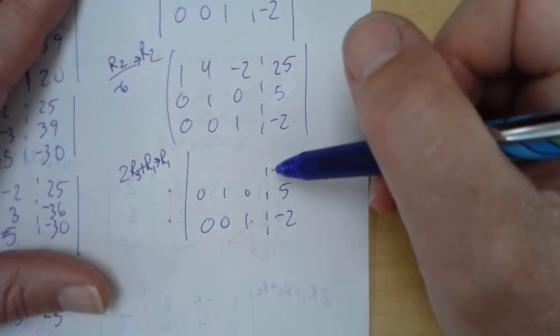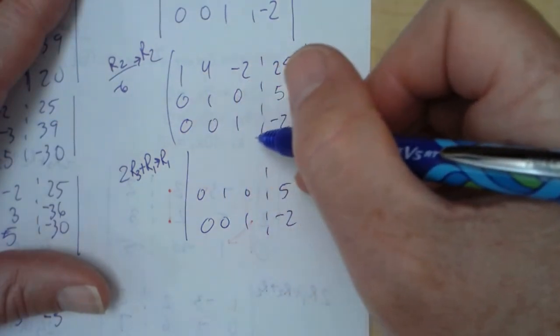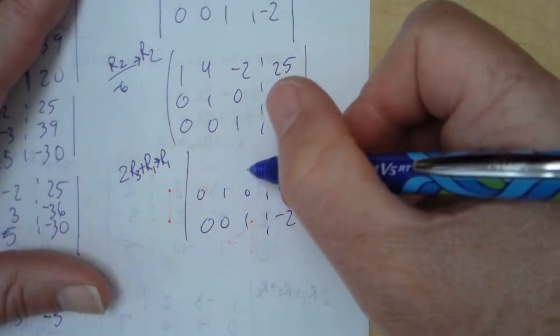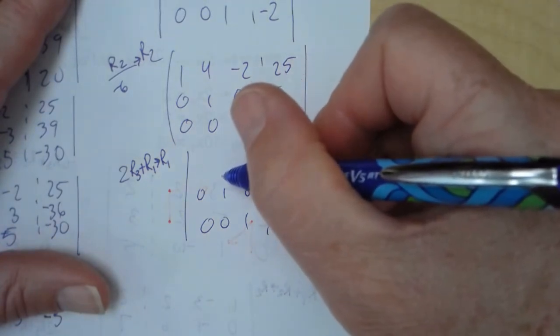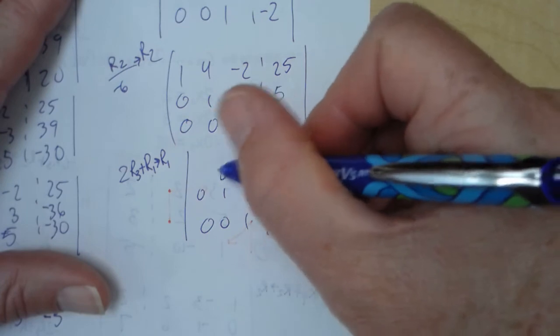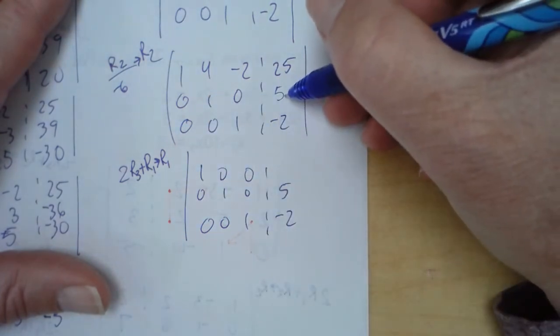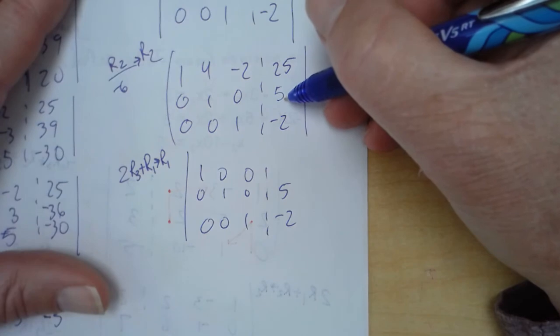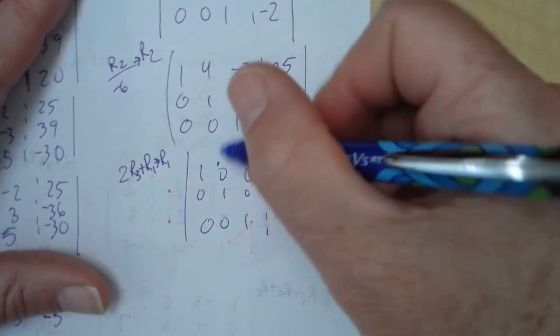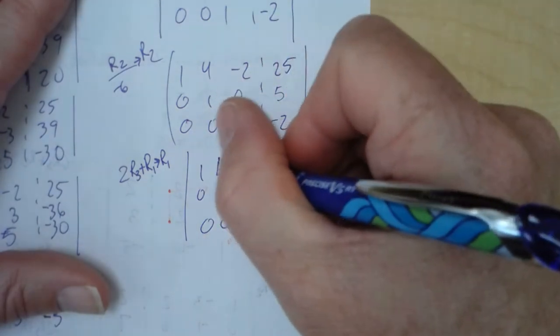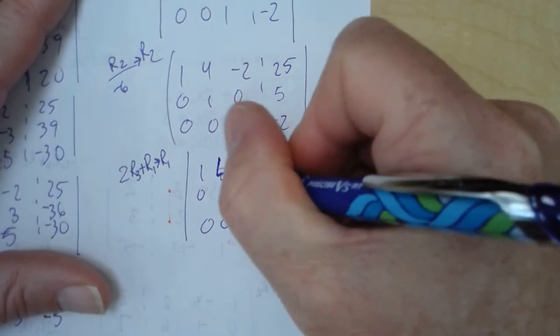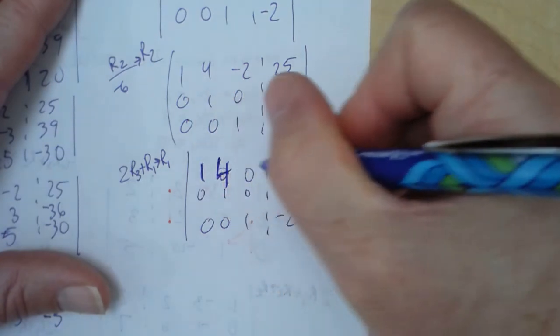So this is going to become a 0. This is going to stay the same. This is going to stay the same. And this stays the same, so it's 4. So 4 there. So it stays the same, stays the same.